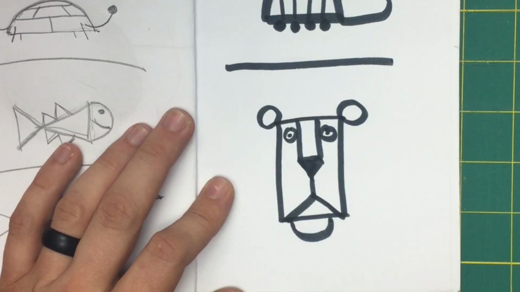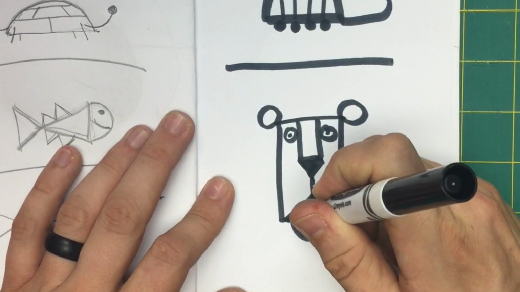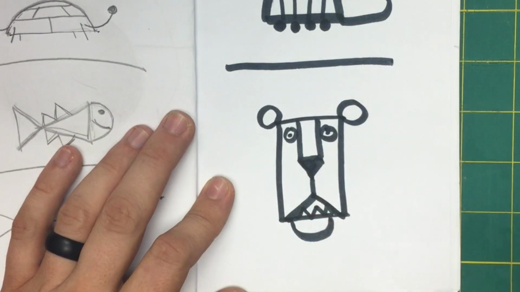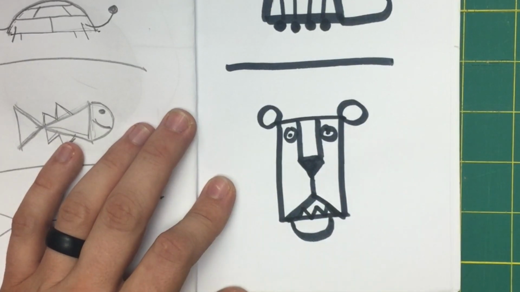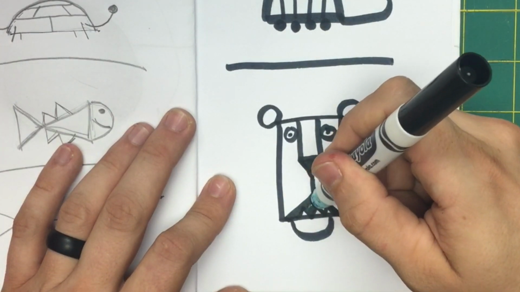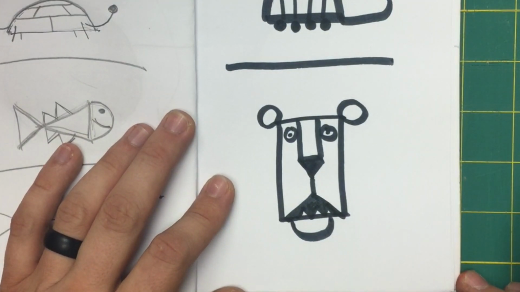I think it's time to add some teeth. With a zigzag line or a bent line, we can go up, down, up, down, up, down. Now that lion looks like he has some sharp teeth. If you have a skinny pencil, you could add lots of sharp teeth.